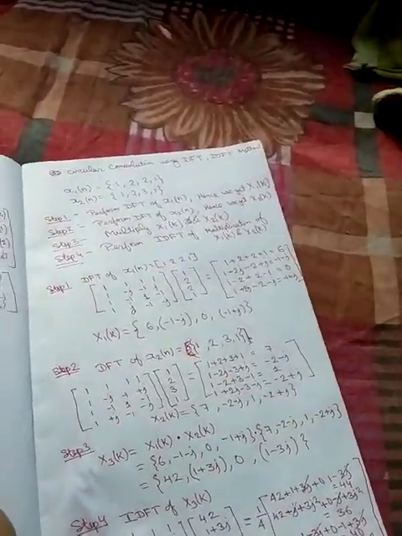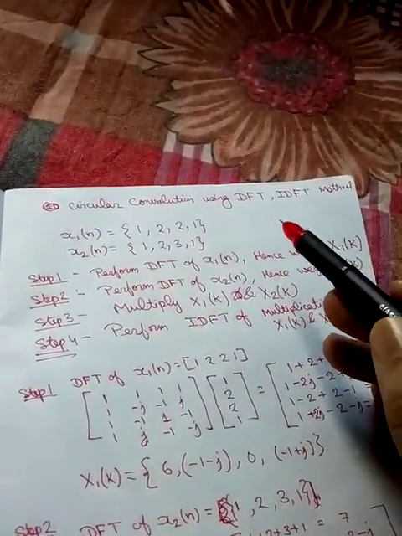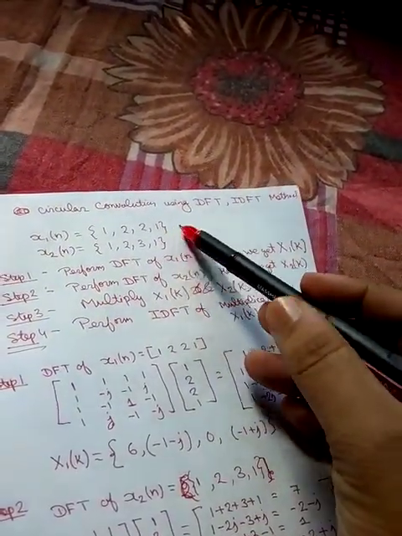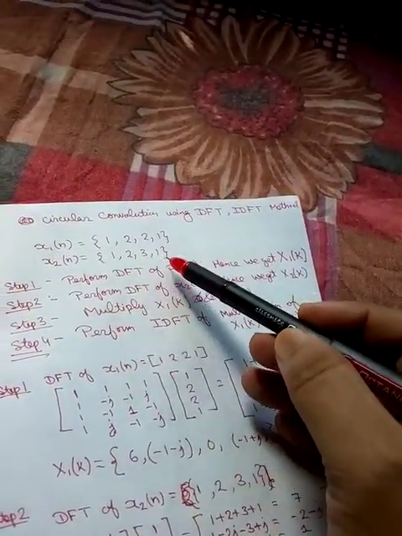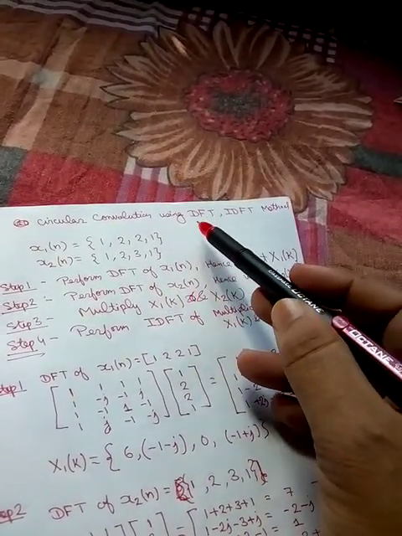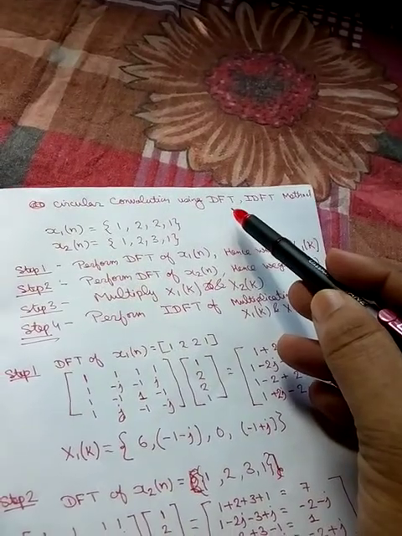And the last one is circular convolution using DFT and IDFT method. So we are taking the same samples, that is 1 2 2 1 and 1 2 3 1. There are 4 steps through which we can do the circular convolution using DFT and IDFT method.